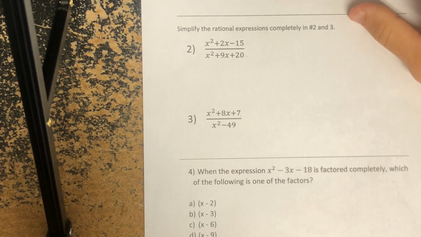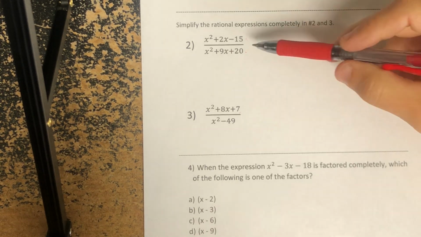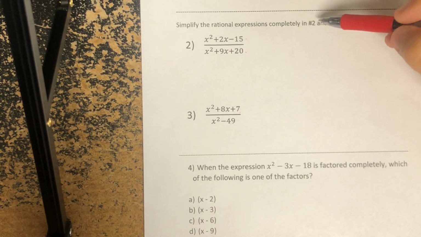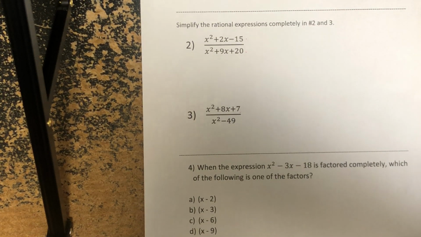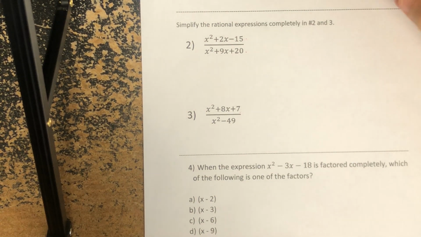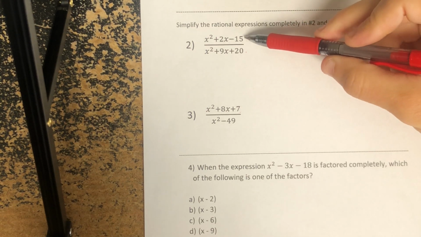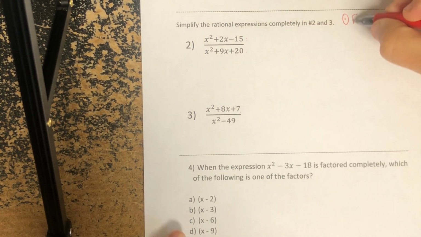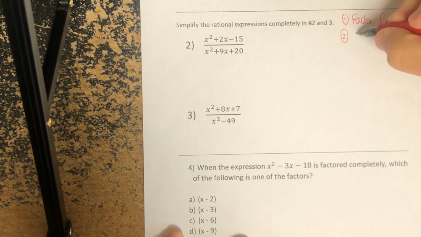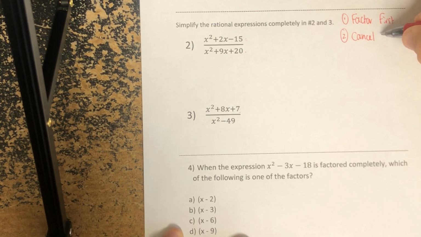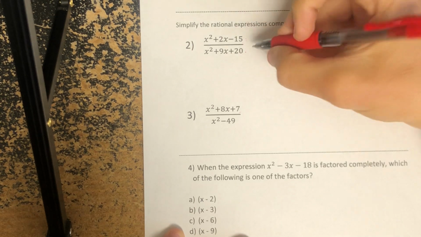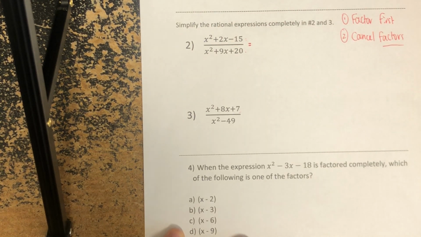And you get to numbers 2 and 3. Number 2 and 3 are the same. They were something that you would have learned completely on your own at home. We had not talked about it in class. And in case this very much confused you, going over these, you would want to factor first and then cancel second. But you can only cancel factors. So the very first thing you have to do is factor those.